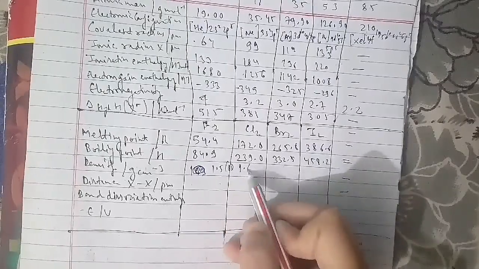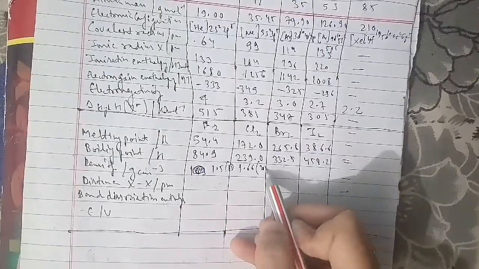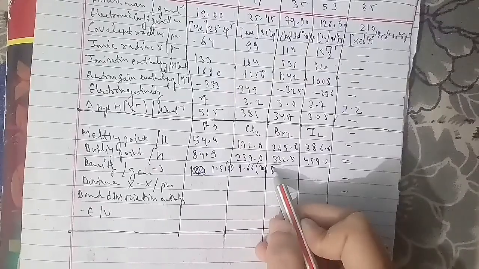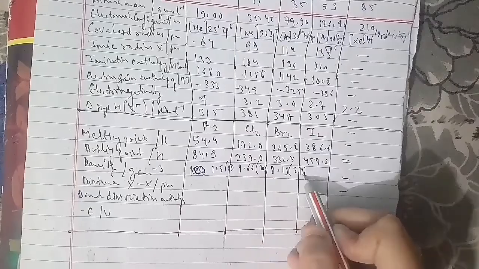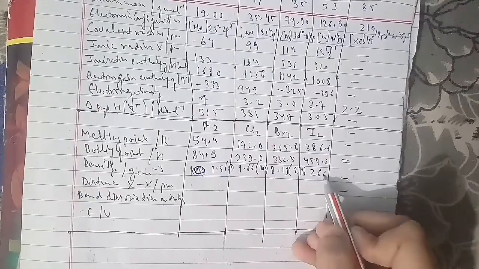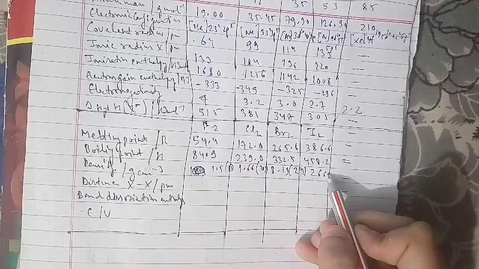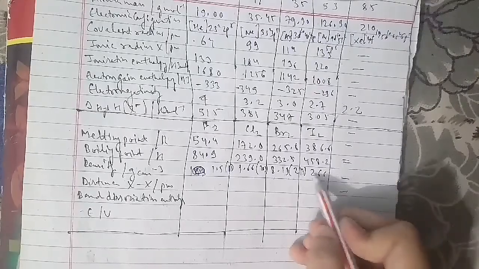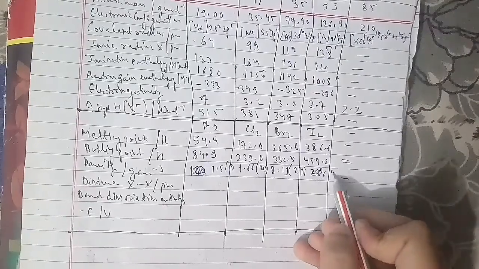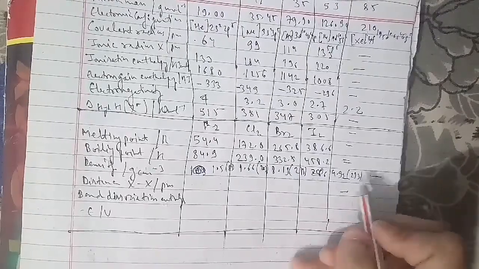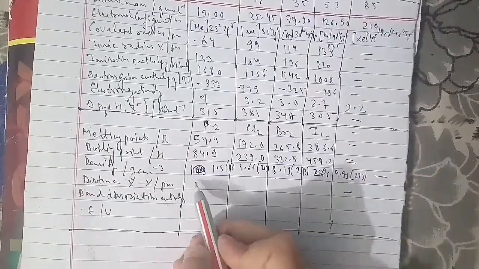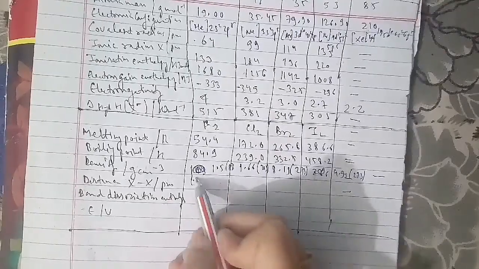For the distance, it is 143 and this is 199, 228 and 266, and then dash as well. For the bond dissociation enthalpy it is 158.8, 242.6, 192.8, 151.1, and dash.